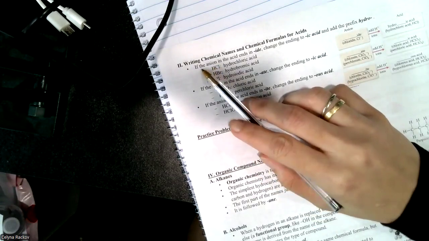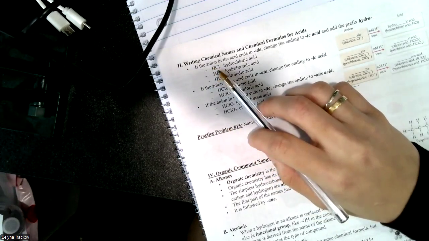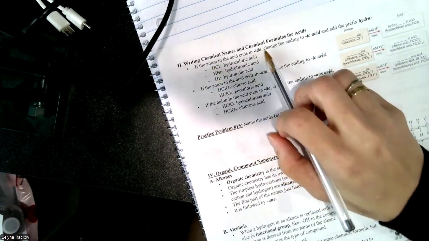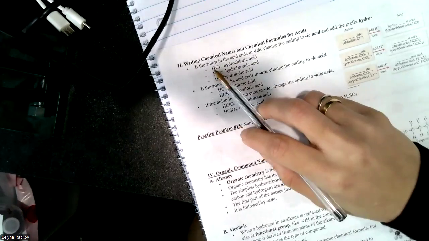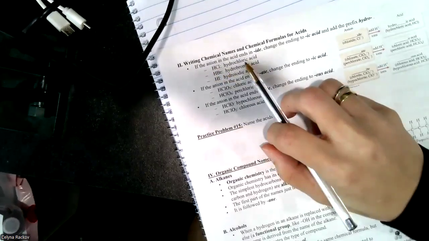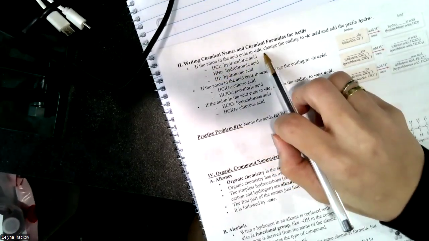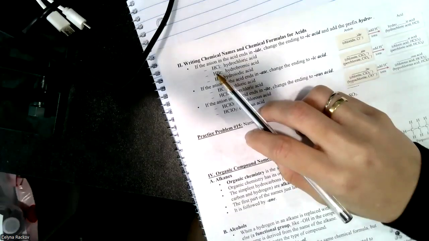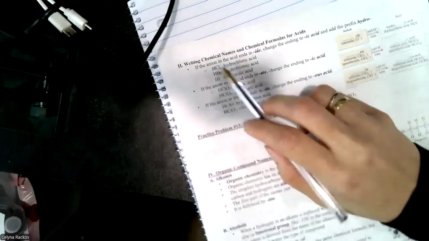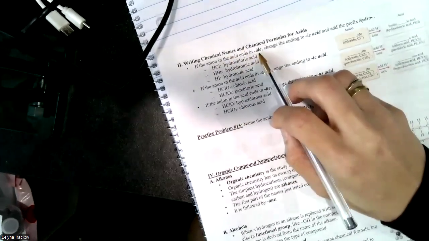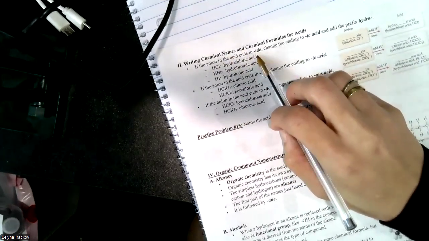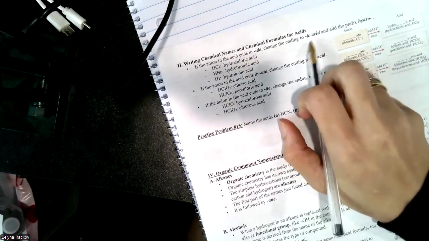So the anion Cl finishes in "ide", so it's going to be "ic" here. So HCl, hydrochloric acid. Bromide here, like the bromine, it ends in "ide", so change "ide" to "ic" acid.